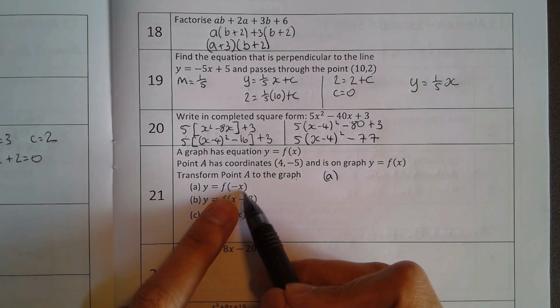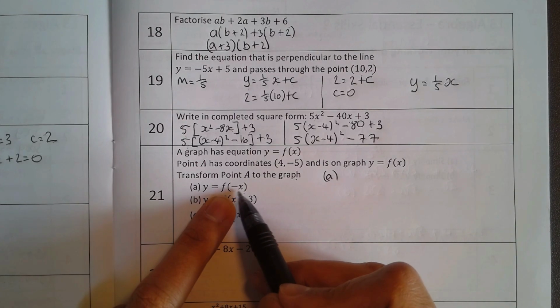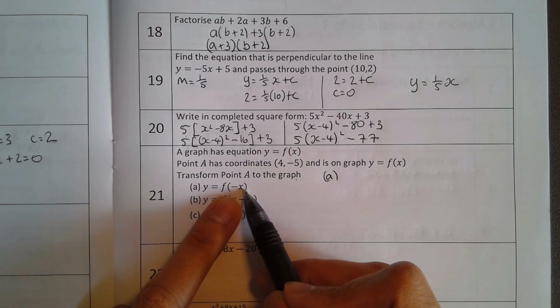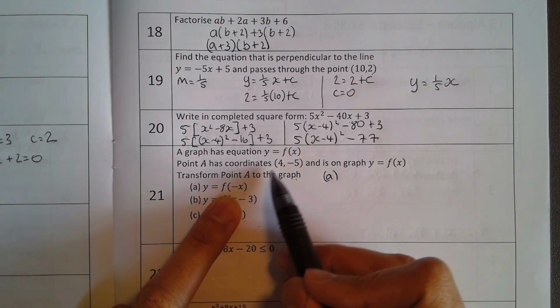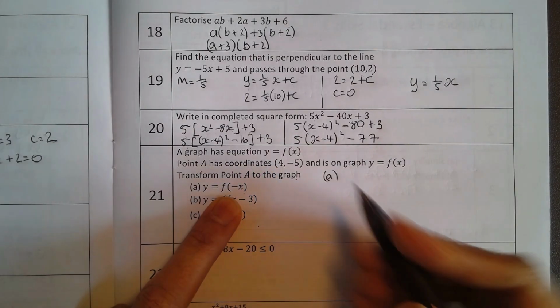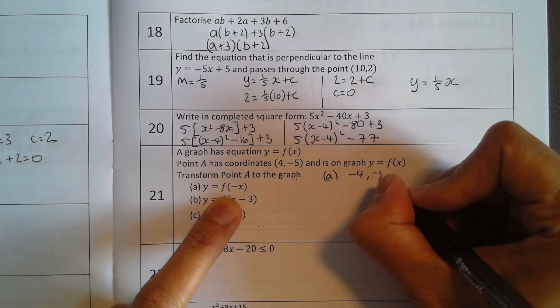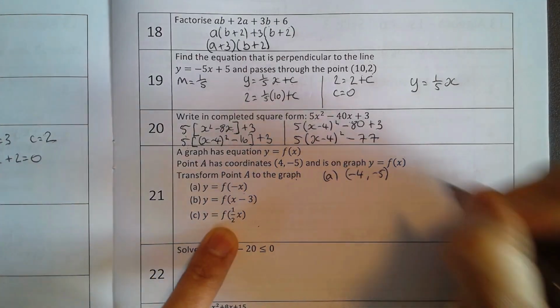So for part A, the first one, we're going to transform it into y is equal to f of negative x. So because it's happening to the x, whatever we do, we're going to do the opposite of. So it's being multiplied by negative 1. So we want to divide the x coordinate by negative 1. So 4 divided by negative 1 gives us negative 4, and the y coordinate remains unaffected. So it's going to be negative 4, negative 5.